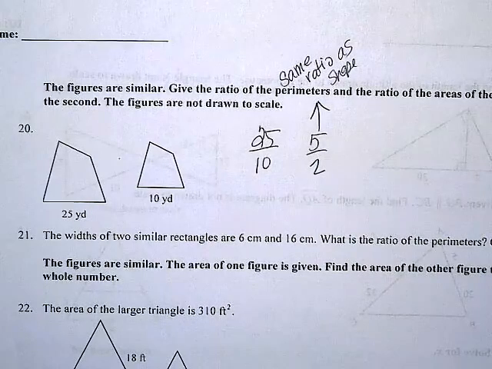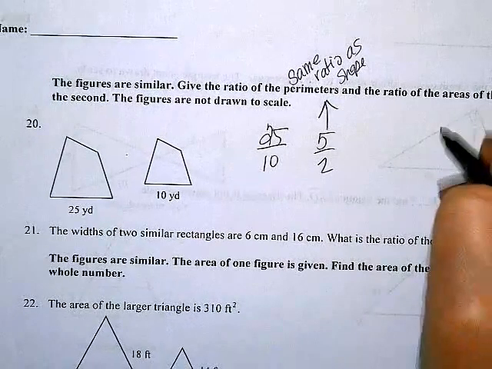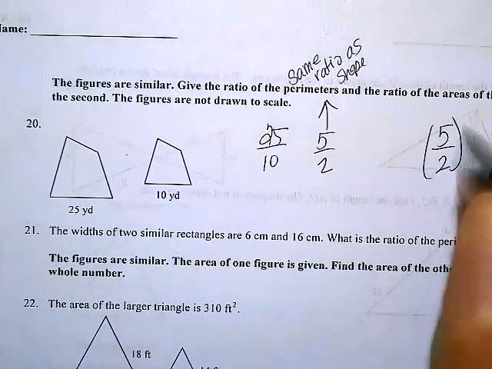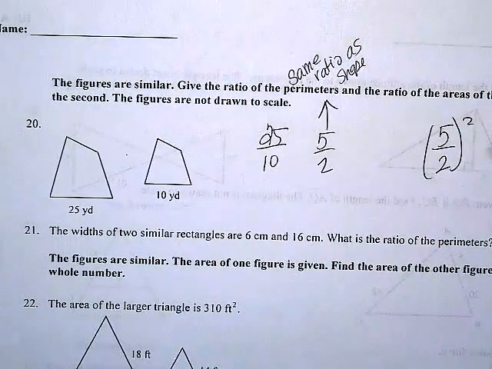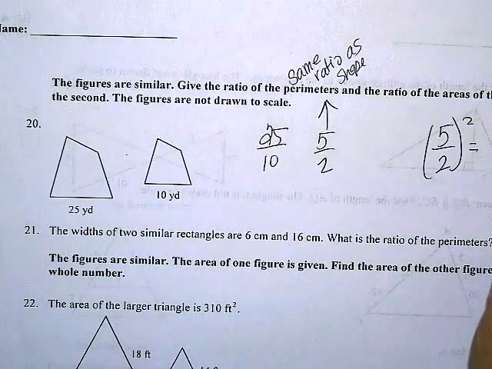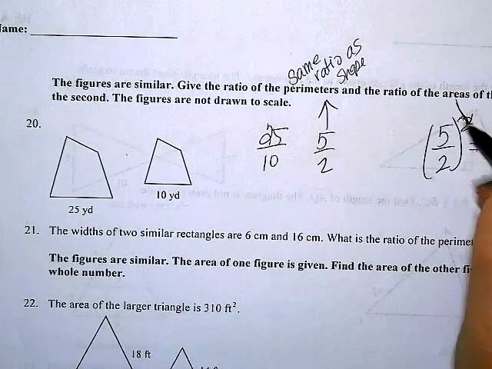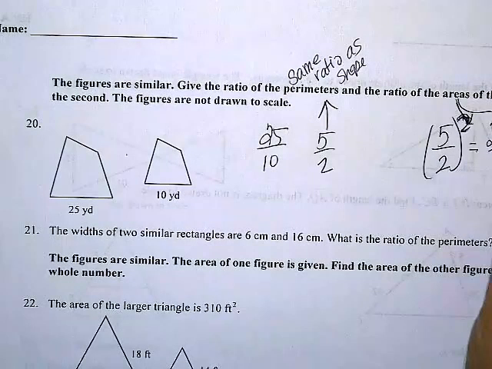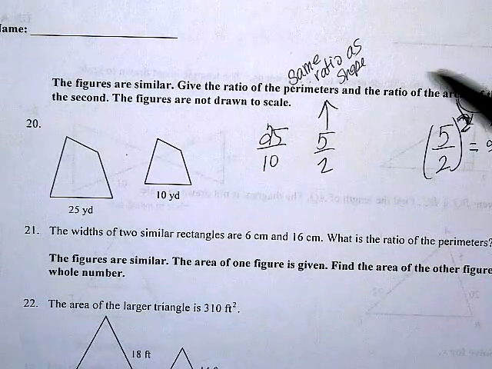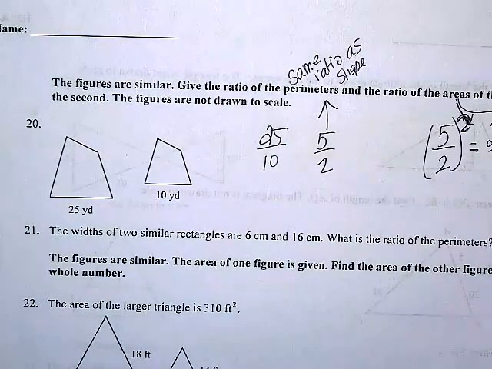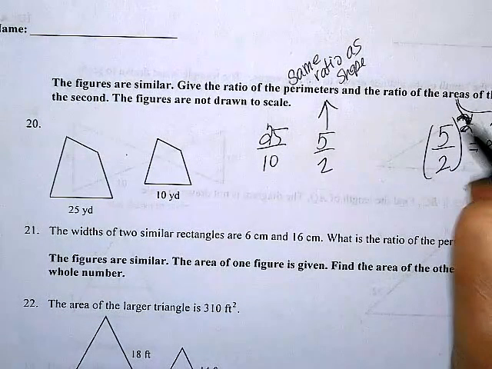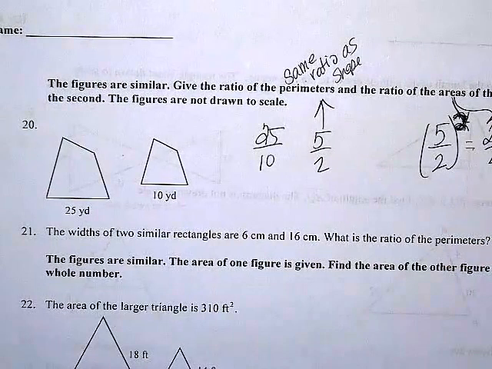So the ratio of the areas is the ratio of the original squared, which is 25 over 4. Make sense? The ratio of the figure squared gives you the ratio of the areas.